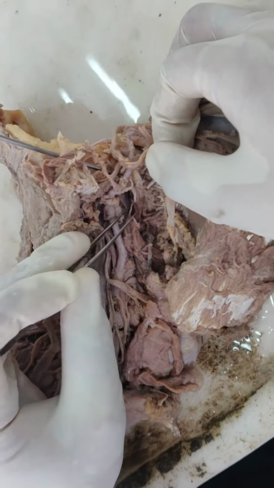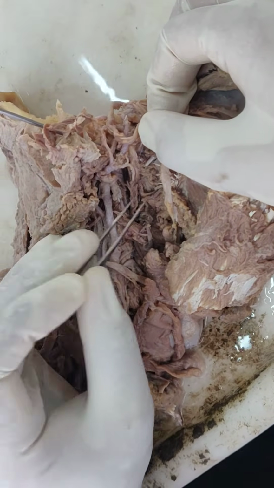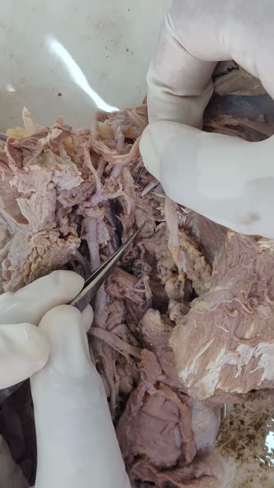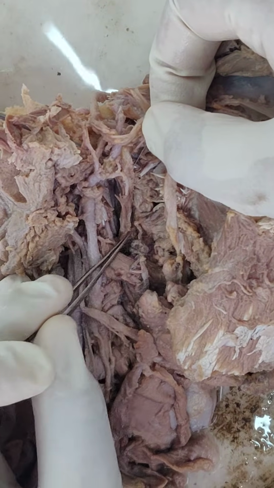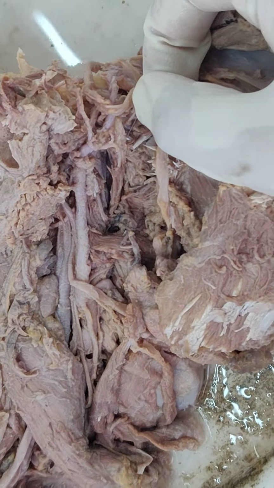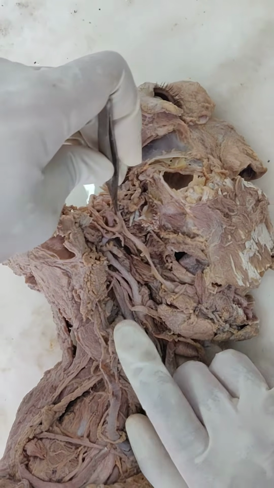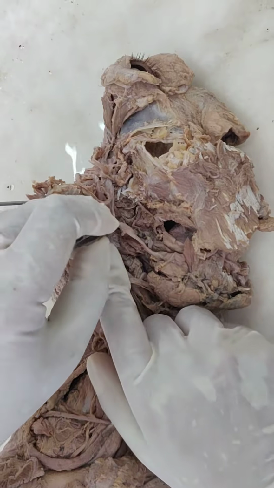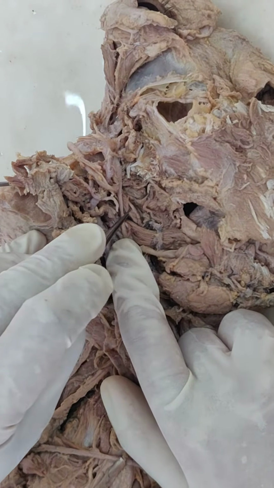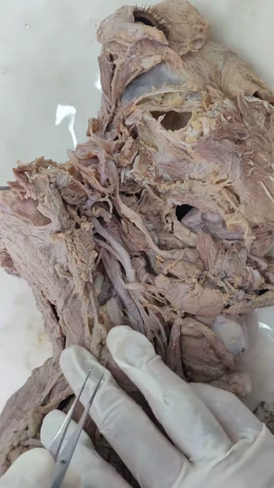So this is the tensor veli palatini muscle, and this is the cartilaginous part, the fibrocartilaginous part of the Eustachian tube. This is the muscle fiber of the superior constrictor. So deep to the mandibular nerve there is the otic ganglion and two muscles. One is the tensor veli palatini, and this is the superior constrictor muscle.